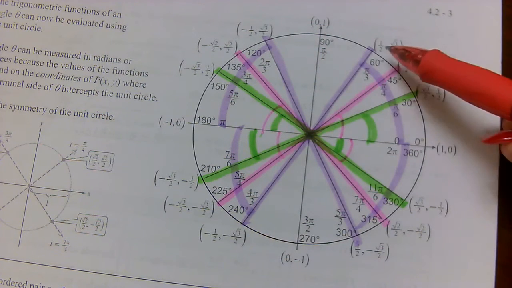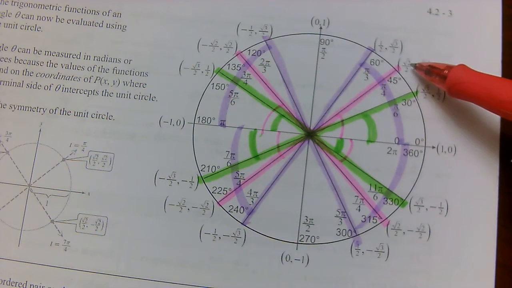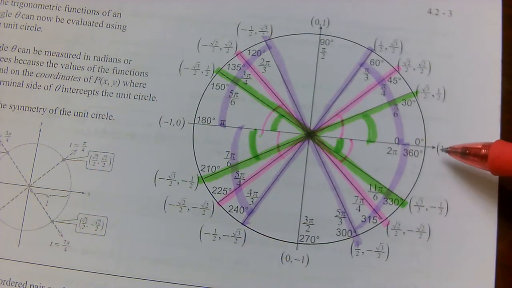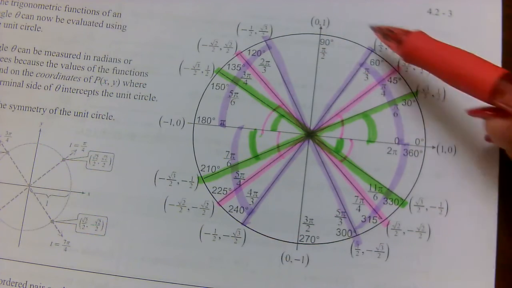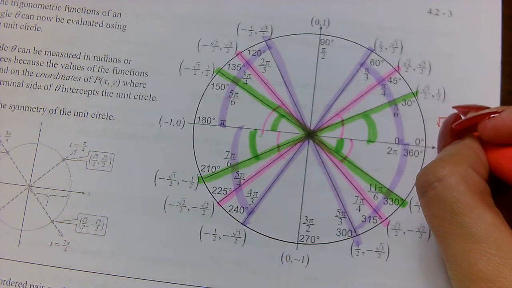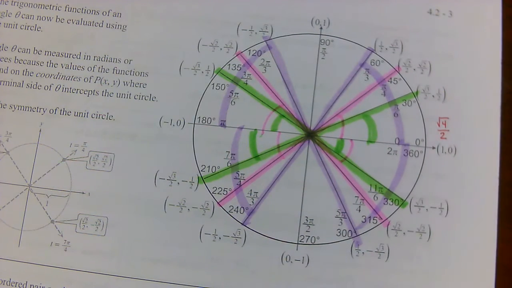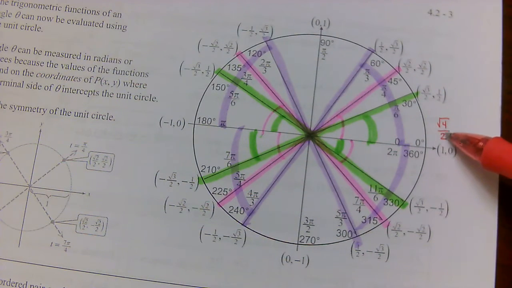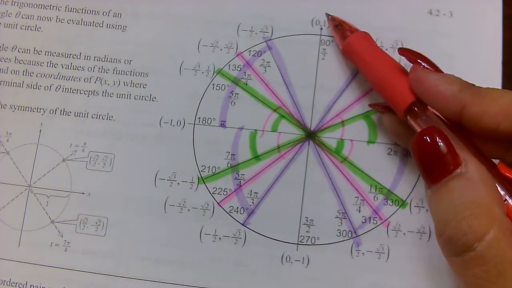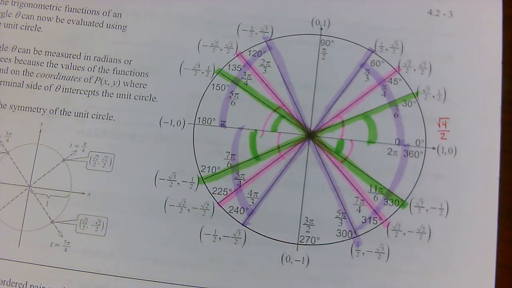0, 1 in the numerator, 2 in the numerator, 3 in the numerator. Now I know you're saying, well, this is not a 4, but if we take all of these and say, well, let's look at it being the square root of 4 over 2. What's the square root of 4? Well, that's 2. 2 over 2, that's your 1. Okay, so 0, 1, 2, 3. Square root of 4 over 2 equates to 1.